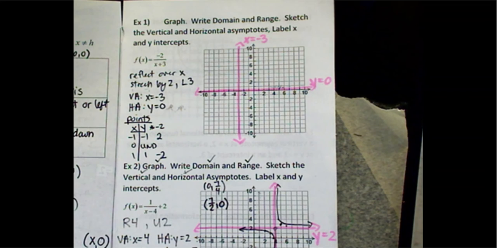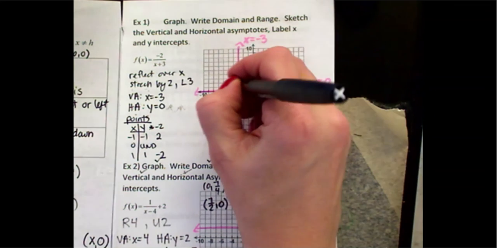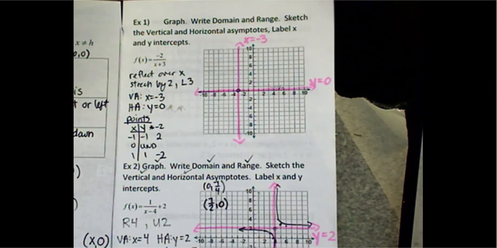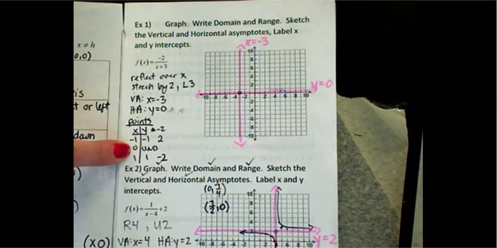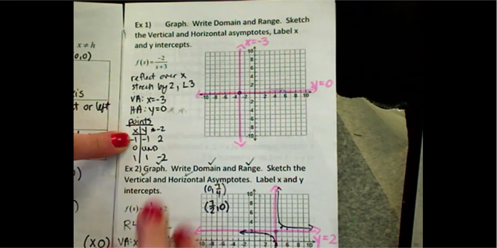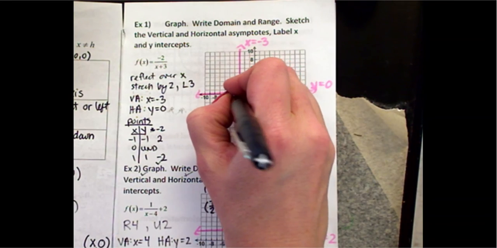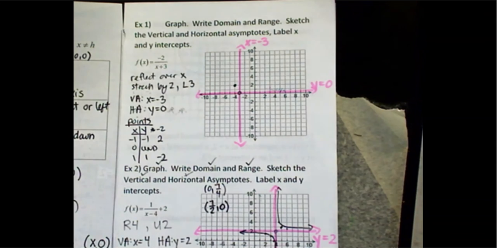So when I count those points, it's going to be in relation to the center of the asymptotes, right where those asymptotes cross. Okay, so we have from the center, that's why I put the 0 here, that's the center of the graph, that's where that asymptote occurs. -1, +2. -1, +2.